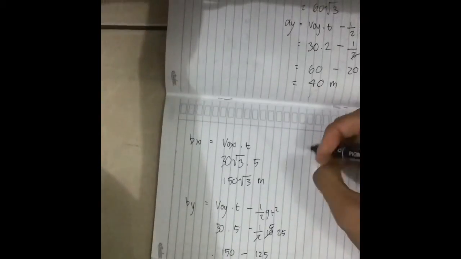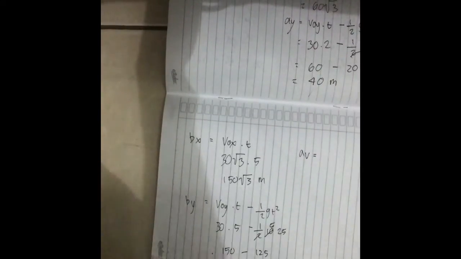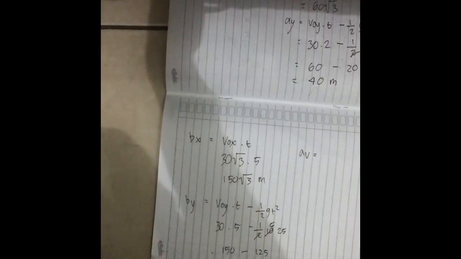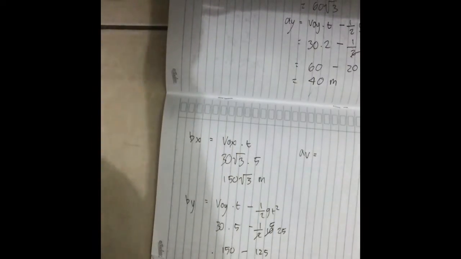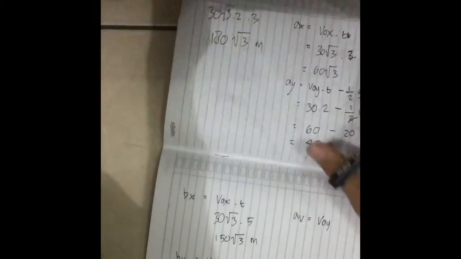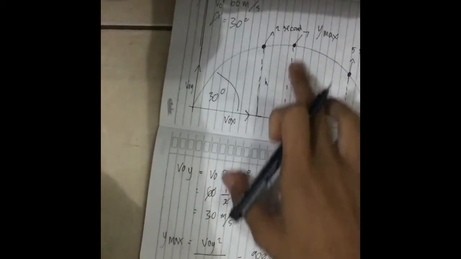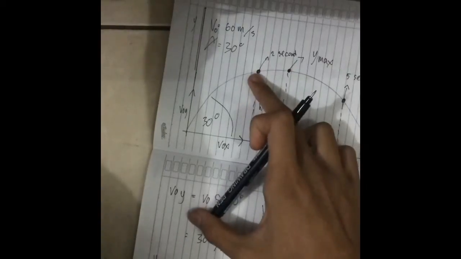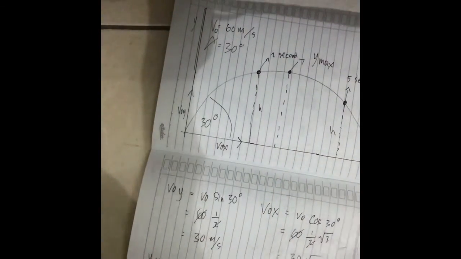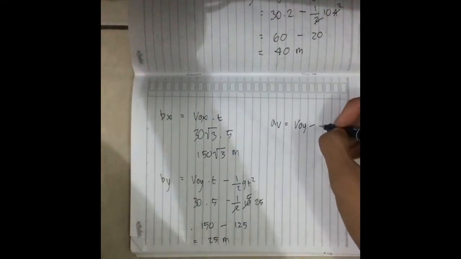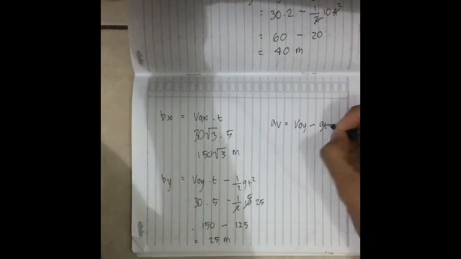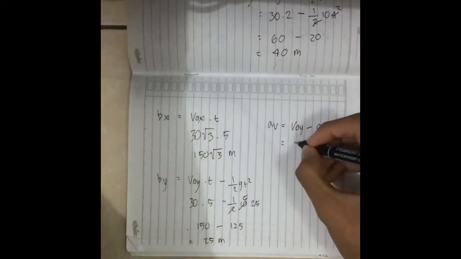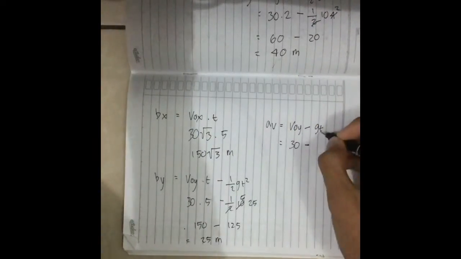So to find the velocity of A, because at 2 seconds, as before, it's before the highest point, the y is still going up, so the equation is going to be VOY minus g times t. So it's going to be 30 minus g times t.